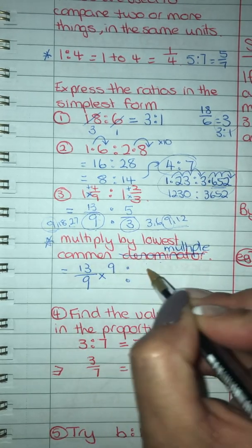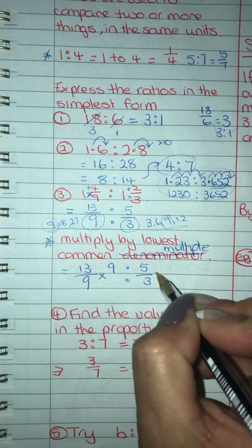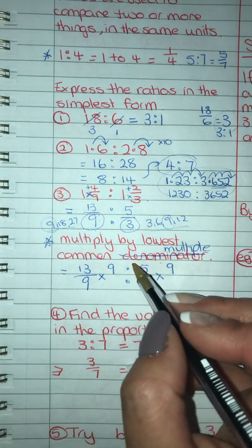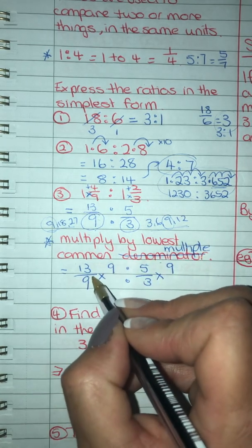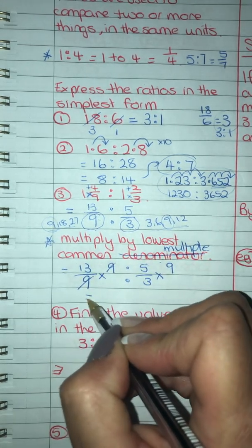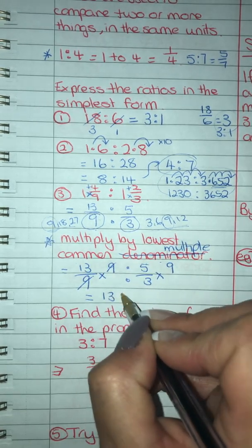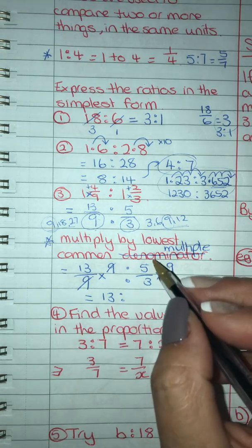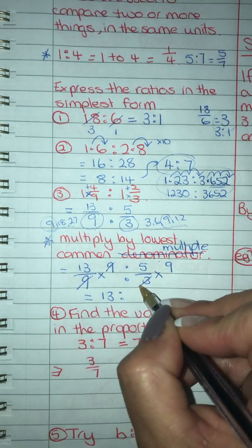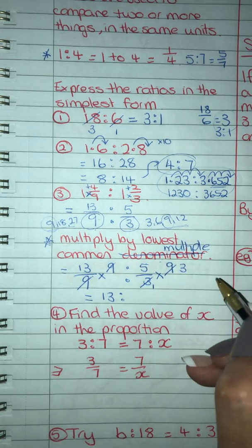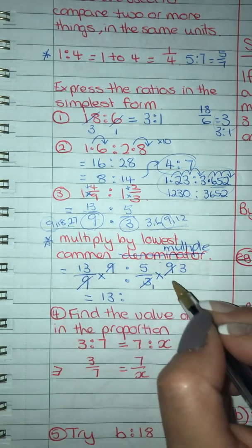And then 5 over 3 multiplied also by 9. Now, when we do this, it should get rid of the fraction line. So the 9 and the 9 is going to cancel. So we've got 13, and 3 and 9. So 3 goes into 3 once, and 3 goes into 9 3 times. So as I said, we've got 13 left here.